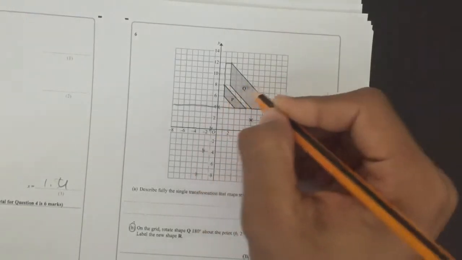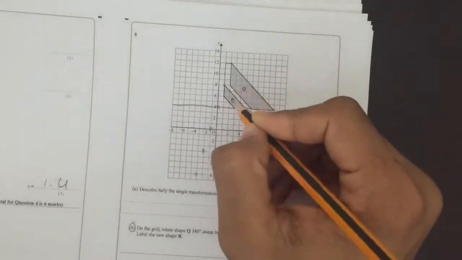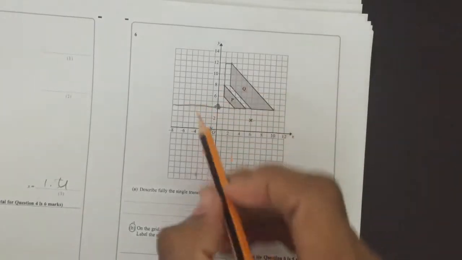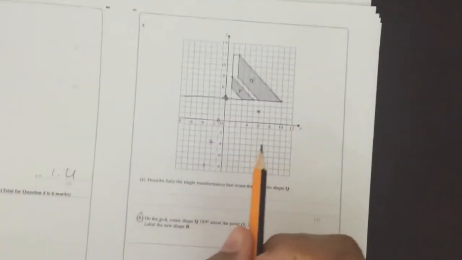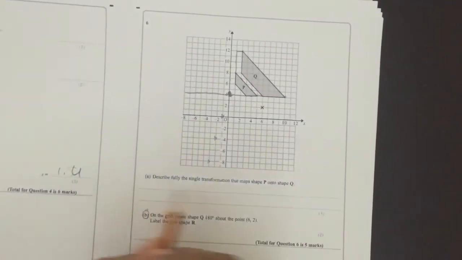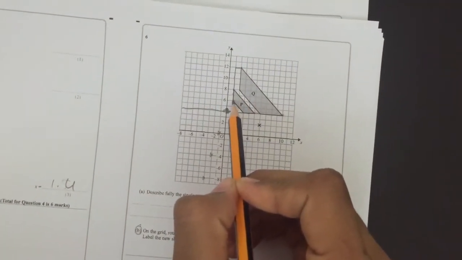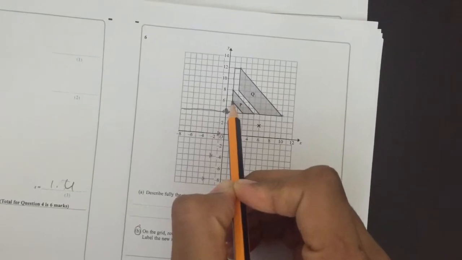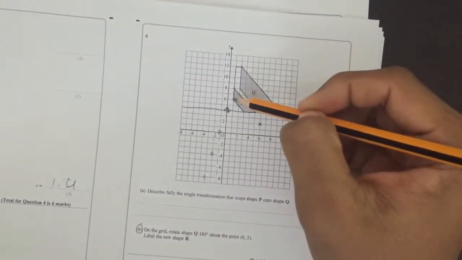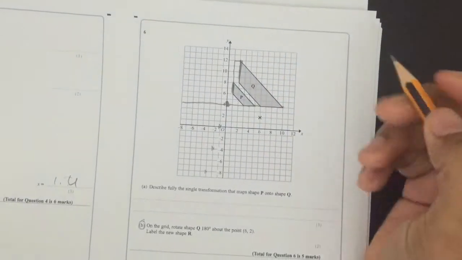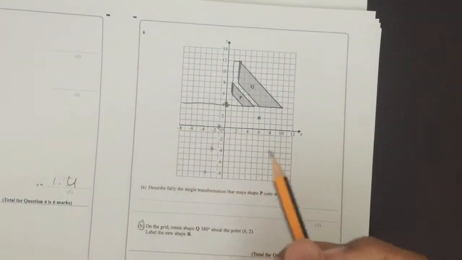Sorry, 1, 2 up and 1 across, so 1, 2 down and 1 across. And as you can see, they all converge on this point, 0, 4. And the transformation is an enlargement by a multiple of 2, because since this is 2 and this is 4, you can see it's enlarged by a multiple of 2.